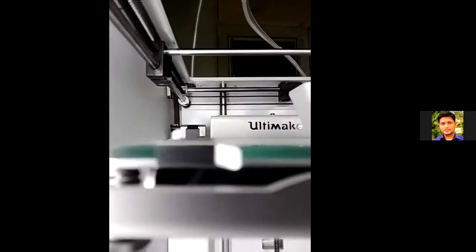You see that the printing has been started.